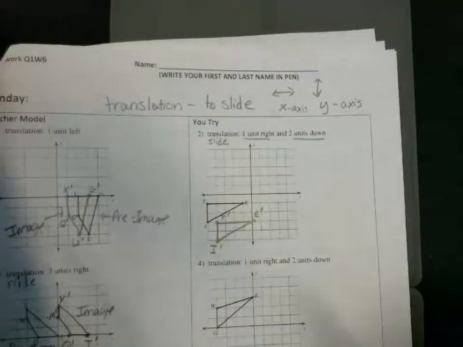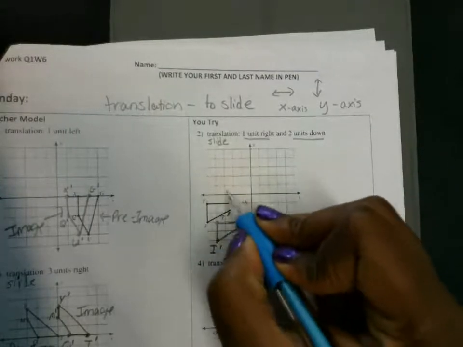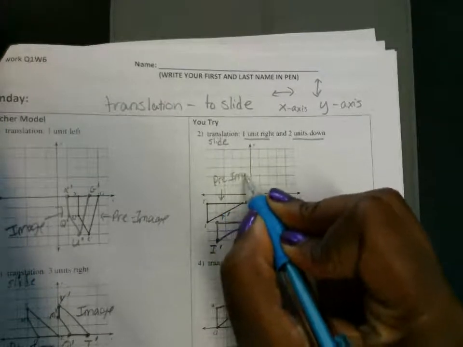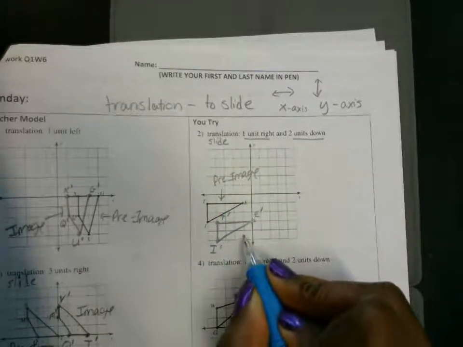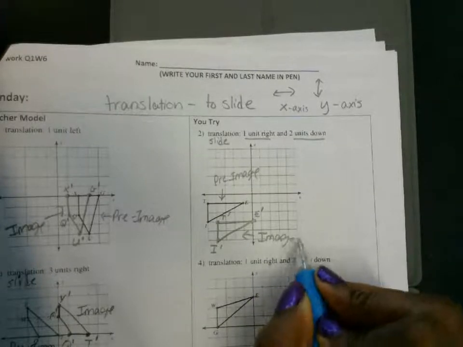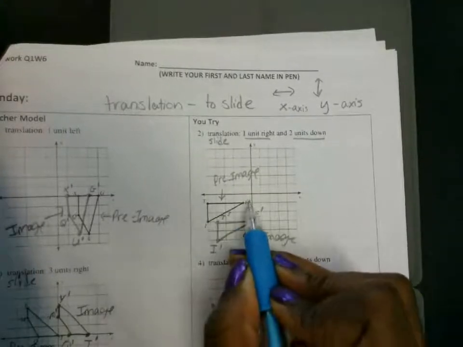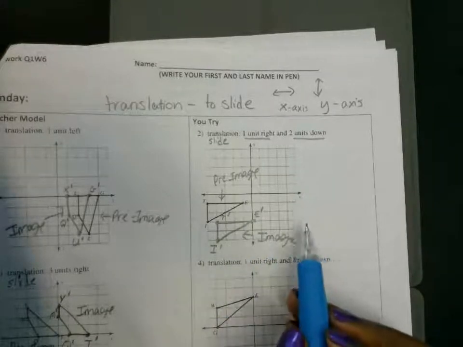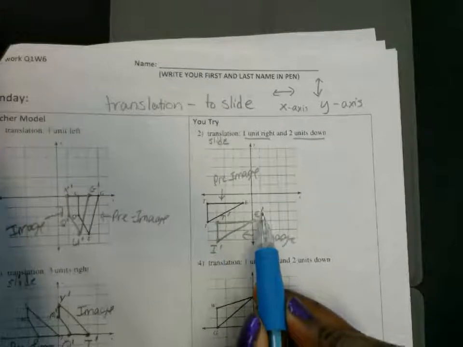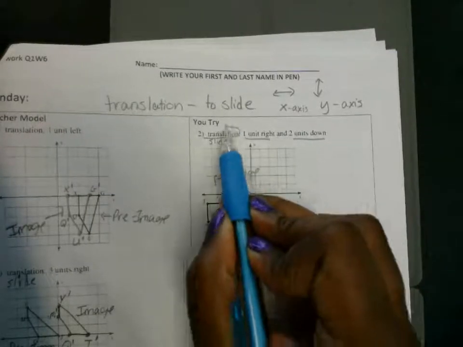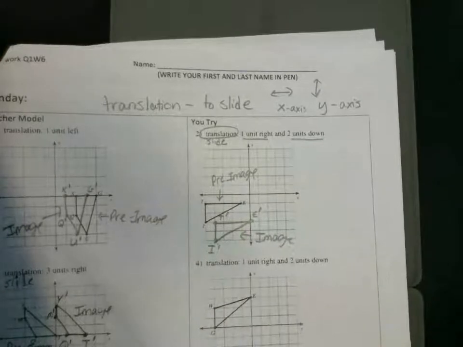Let's do the next one. Remember, without the tick marks, this first is the pre-image. Before you moved it is the pre-image. After the move, it's called the image. The pre-image does not have tick marks. The image has tick marks. How many transformations were made? 1 transformation was made. What is that transformation? Translation. Okay? You did 1 translation.